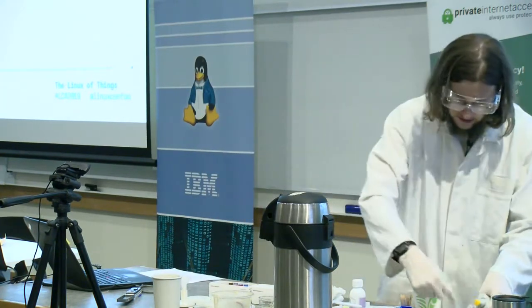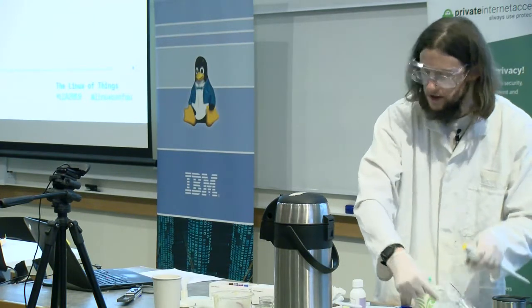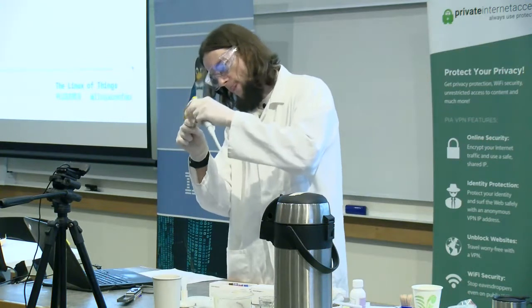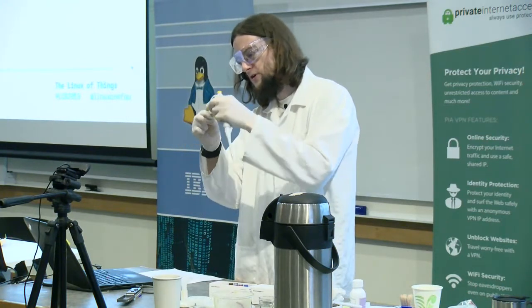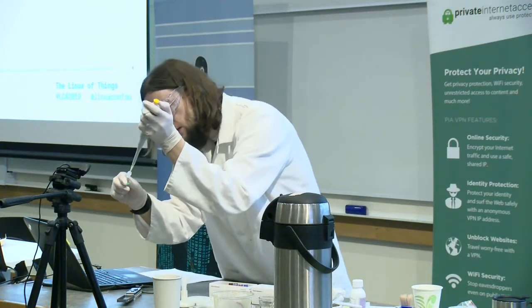And for this, I need 1 microliter. That's a very tiny amount. I'm not actually sure if I'm going to be able to get 1 microliter, so I'll probably try and get a little bit more than 1.